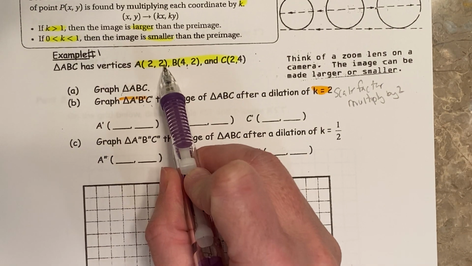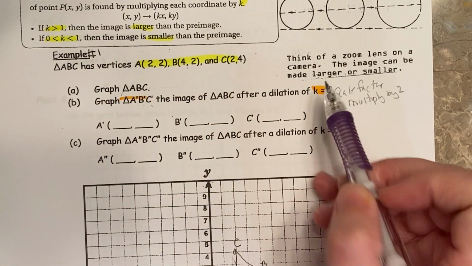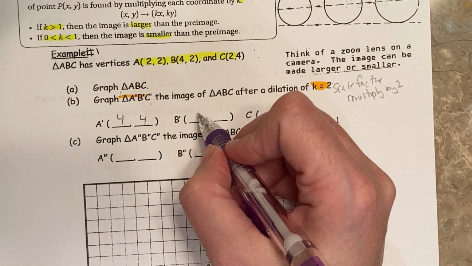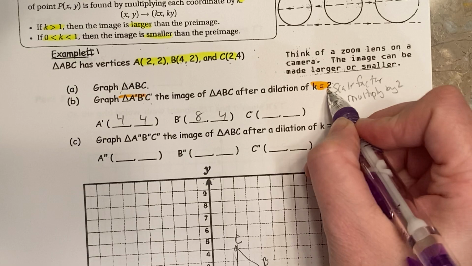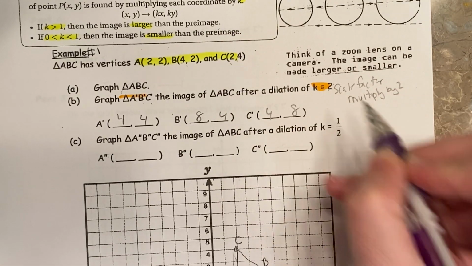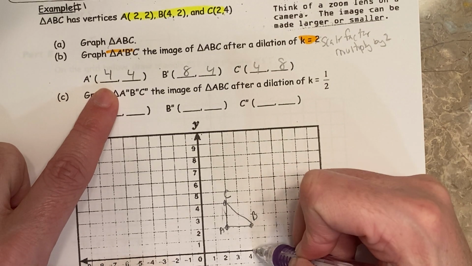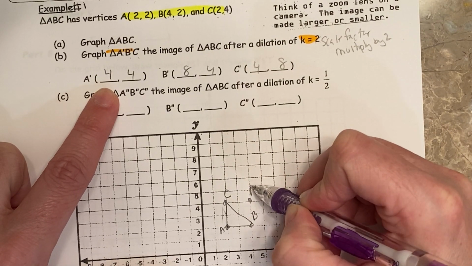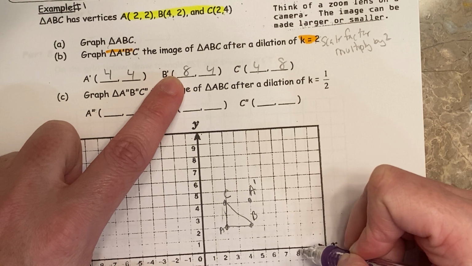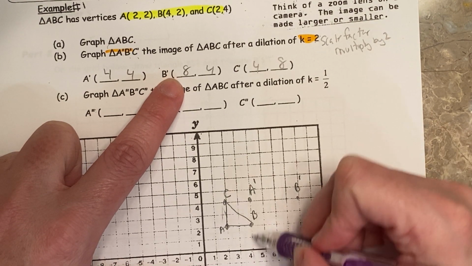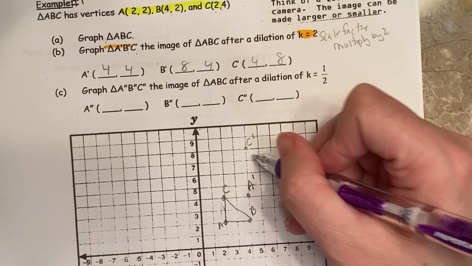So 2 times 2 is 4. 2 times 2 is 4. 4 times 2 is 8. 2 times 2 is 4. 2 times 2 is 4. 4 times 2 is 8. That wasn't that bad, right? Now just plot them. (4, 4) is A prime. (8, 4) is B prime. And (4, 8) is C prime.